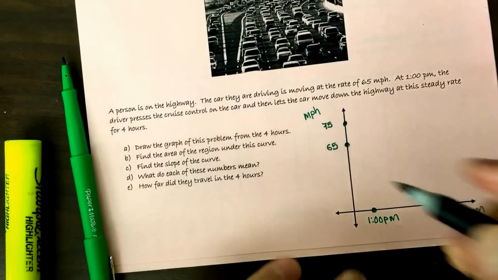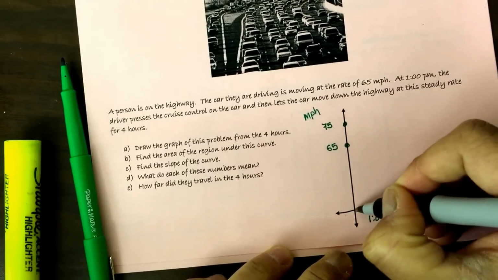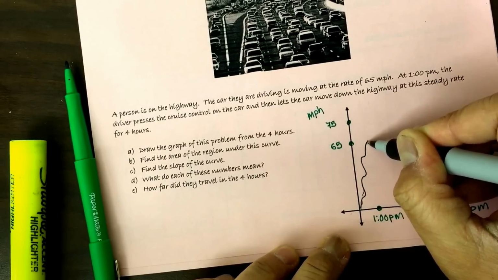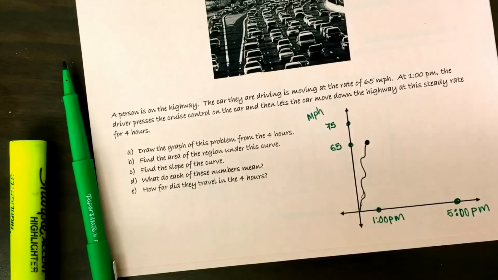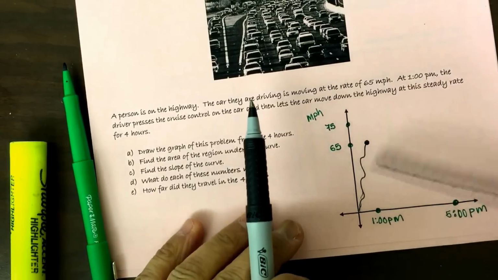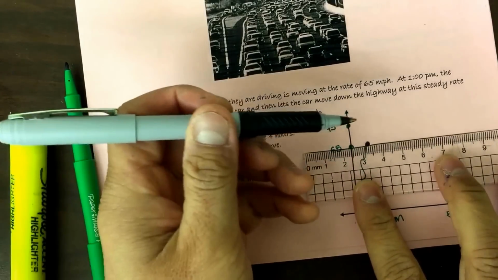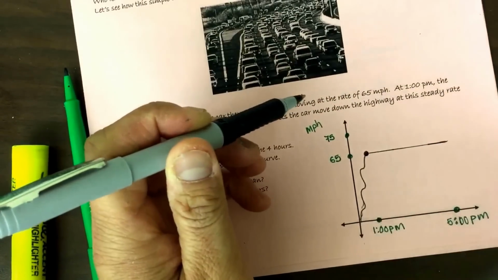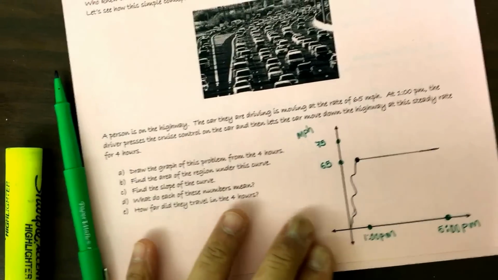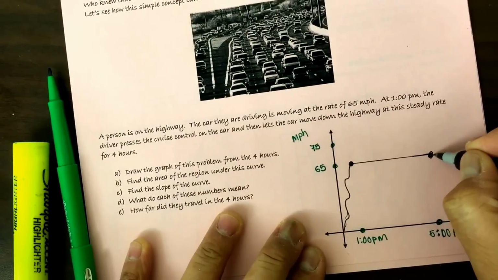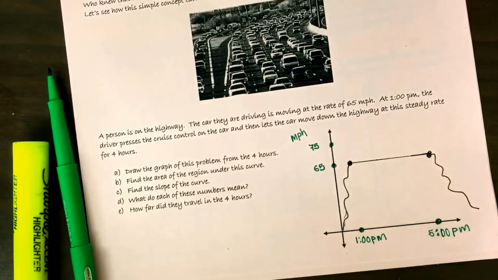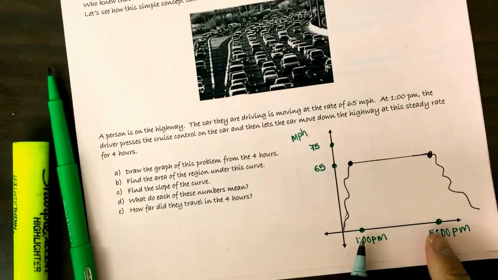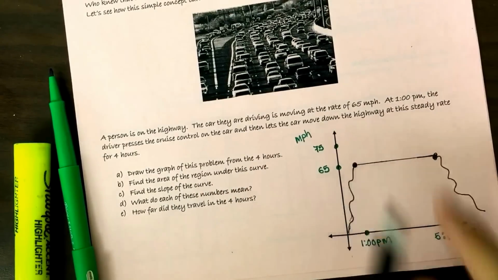So perhaps before the person pressed the cruise control button, the person was increasing his speed until 1 p.m., and that is when he pressed the cruise control button, which allows the car to cruise at 65 miles per hour until 4 hours later. And at 4 hours later, maybe the person slowed down somewhere. We draw the graph for this problem within that 4 hour frame. So that's kind of what we're looking at here.